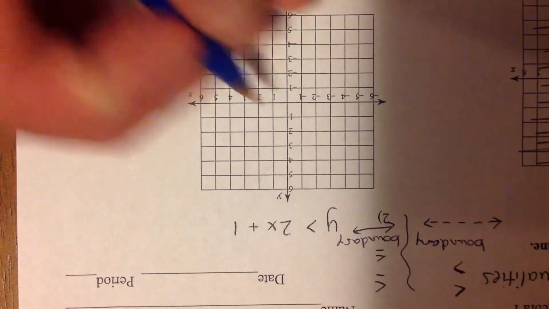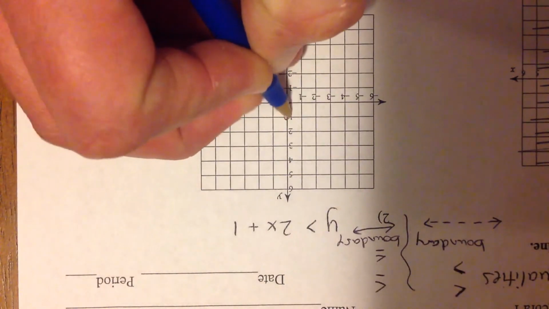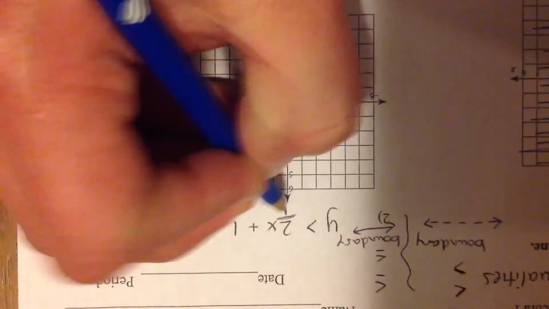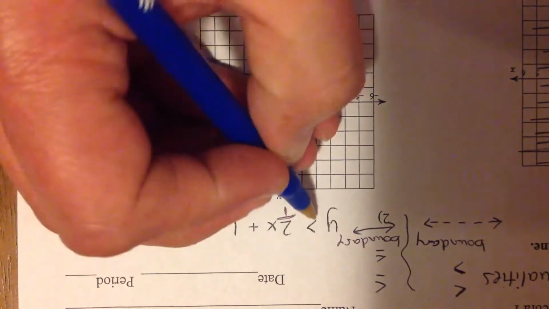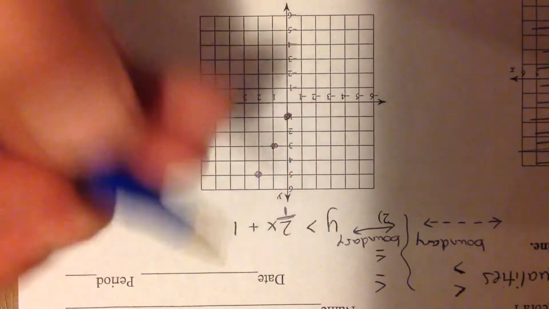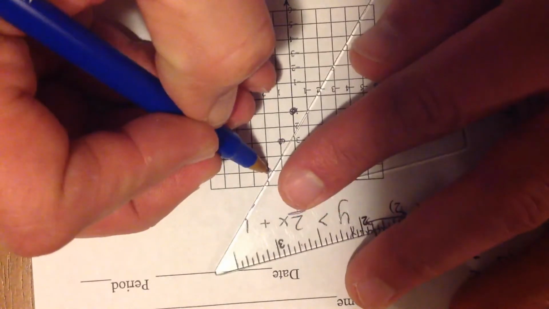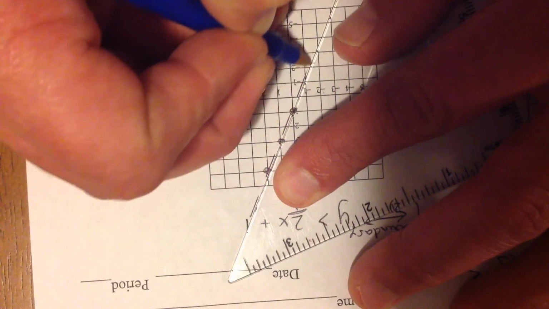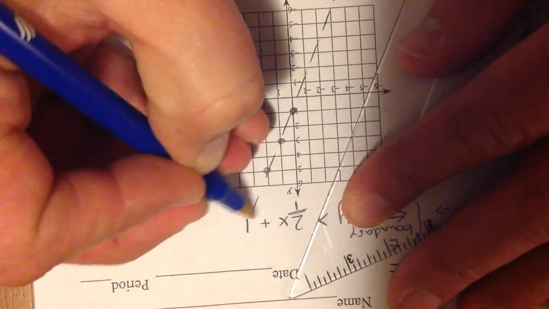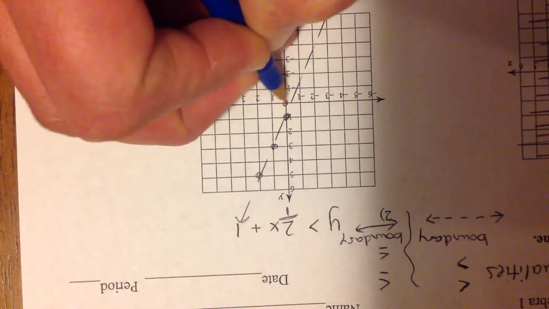Let's graph the next one. y is greater than 2x plus 1. So again, my starting point, my y-intercept, is 1, and my slope is 2 over 1. So rise 2, run 1, rise 2, run 1. Now this does not have an equal under it, so it's going to be a dashed boundary line. And again, I can test 0, 0 as long as it's not on the line. So we're going to test 0, 0 here.